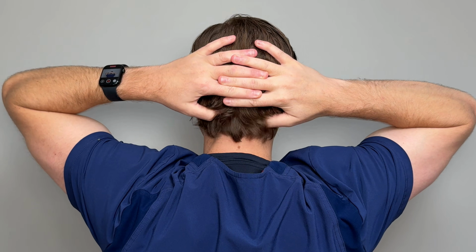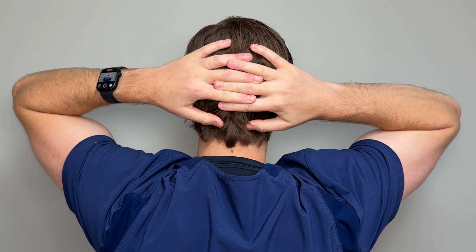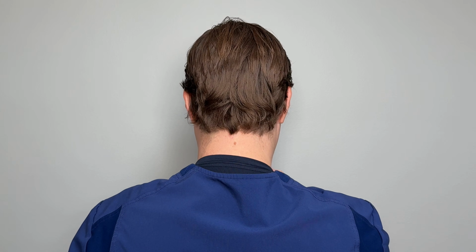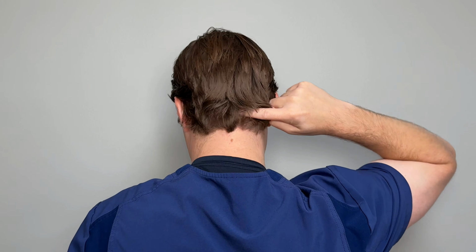Here's a really easy tight muscle release that can offer instant relief. The first thing that we need to do is target our suboccipital muscles. So you're going to slowly tuck your chin downward towards your chest until you feel a really deep stretch forming on the upper part of your neck.